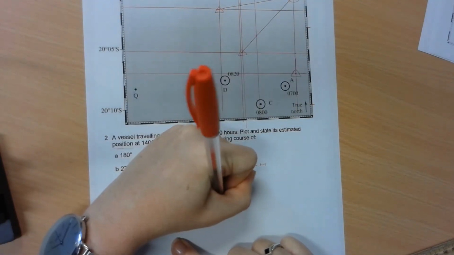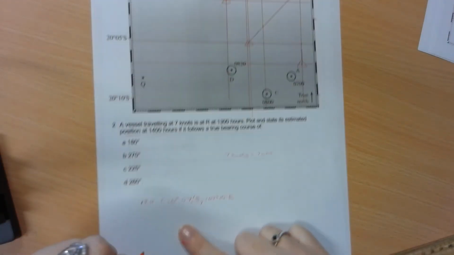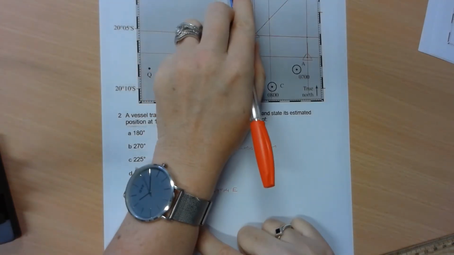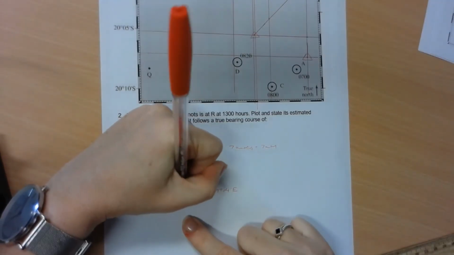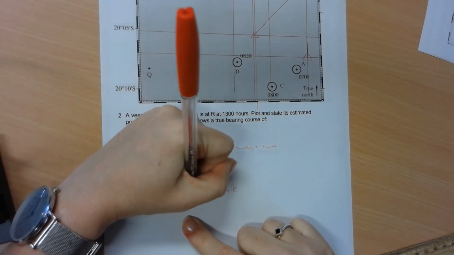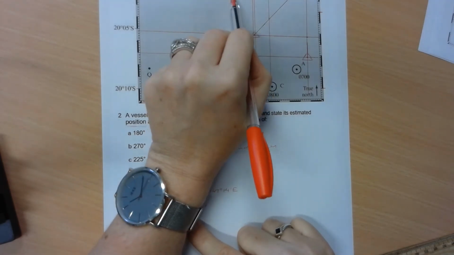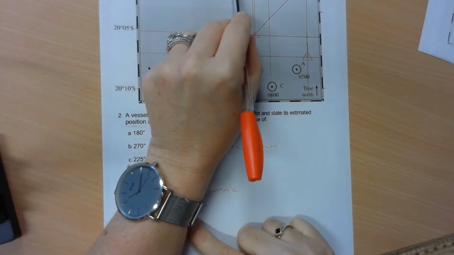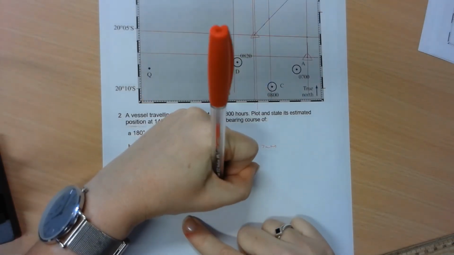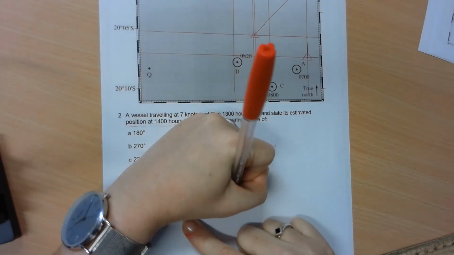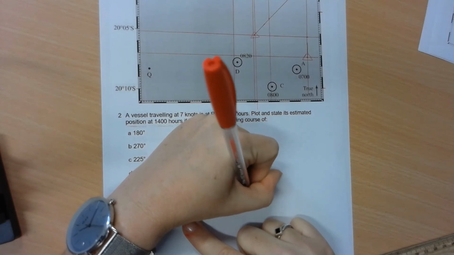For 270, we have 20 degrees, 0.2 minutes south, and we have 149 degrees, 7.2 minutes east.